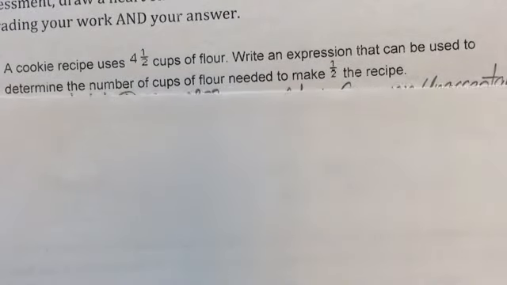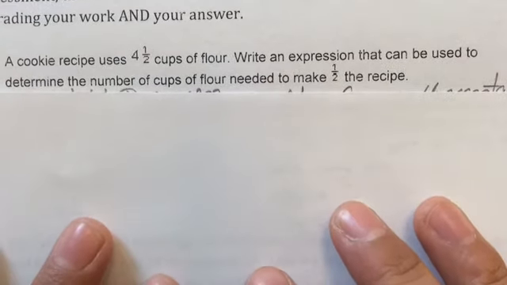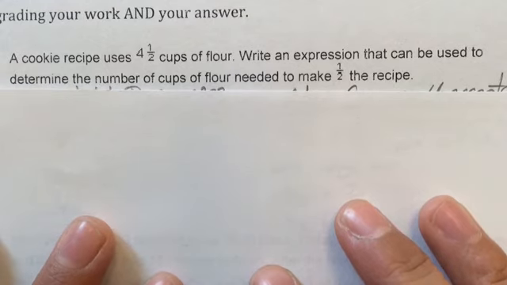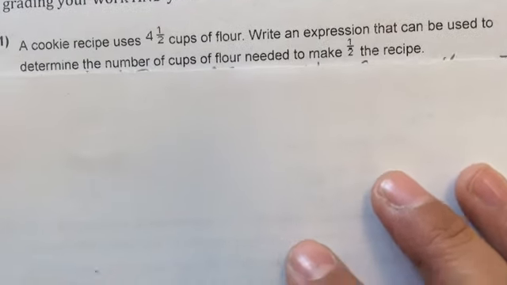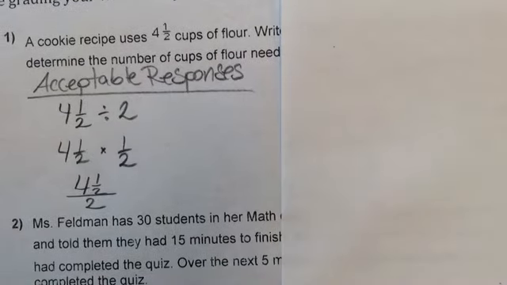Let's look at question number 1. A cookie recipe uses 4½ cups of flour. Write an expression that can be used to determine the number of cups of flour needed to make half of the recipe. All right, here were the acceptable answers.